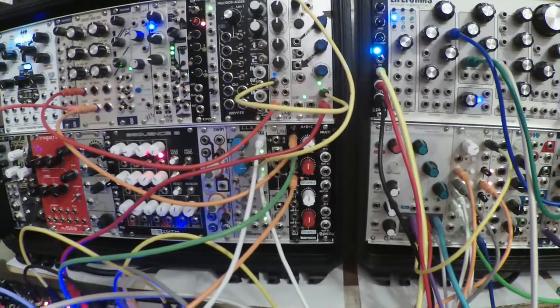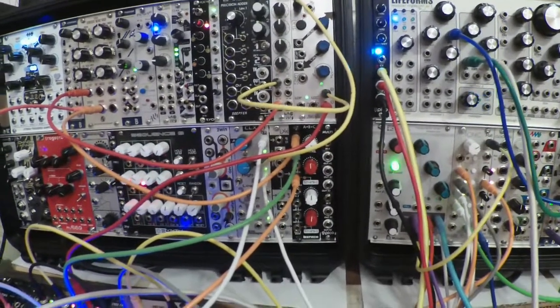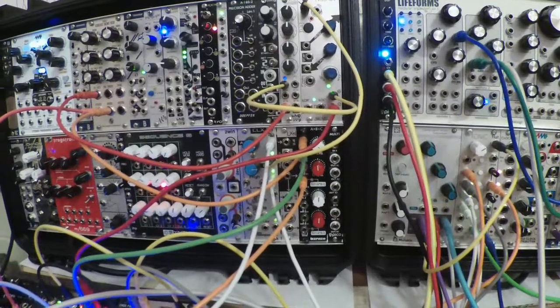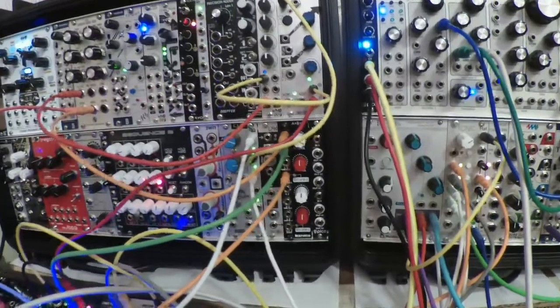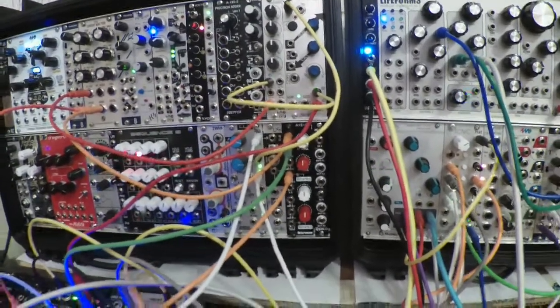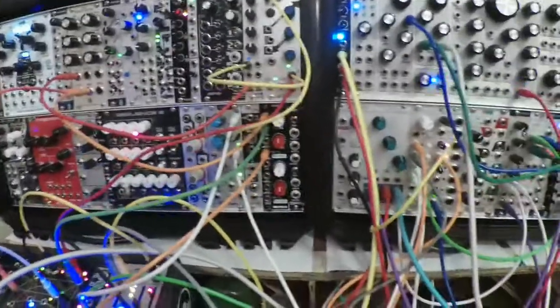If you were working with two copies of the same signal, you could do some phase cancellation sort of tricks, but I'm not doing that right now.